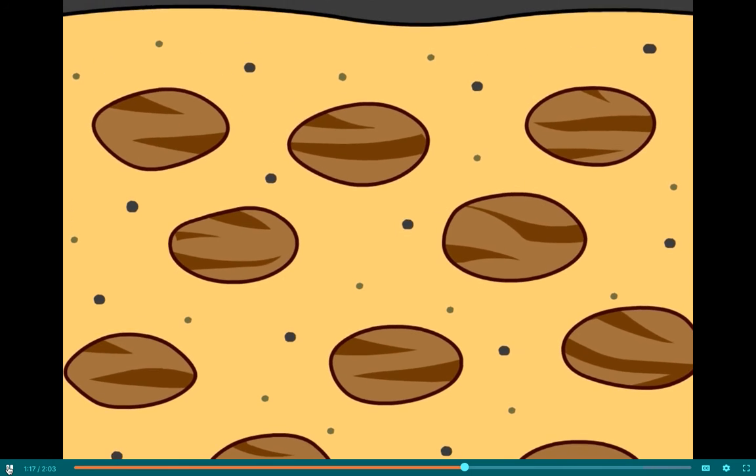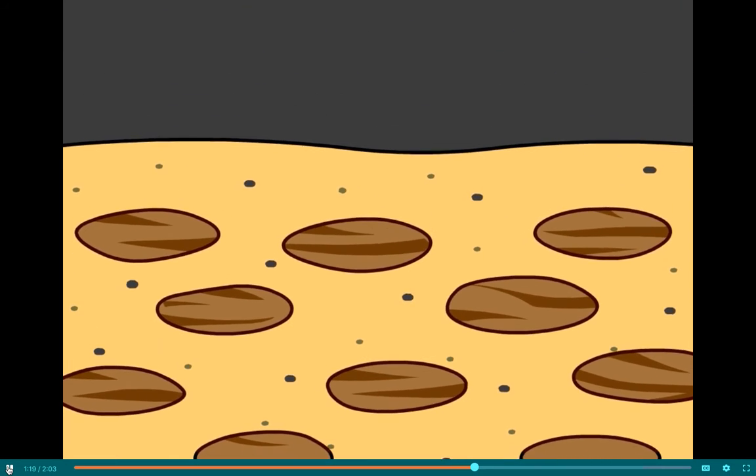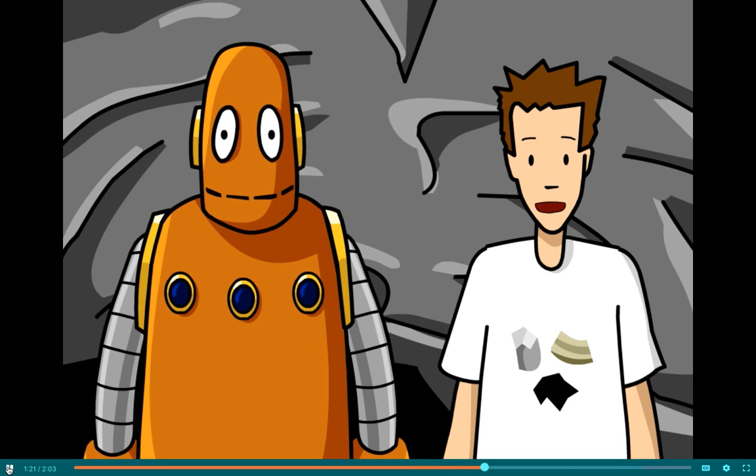But if it doesn't get quite hot enough for the rocks to melt, the rocks will be cooked and smushed into a new type of rock. Metamorphic rocks have mineral grains that are flattened and aligned. An igneous rock can be transformed into a metamorphic rock when enough heat and pressure are applied.